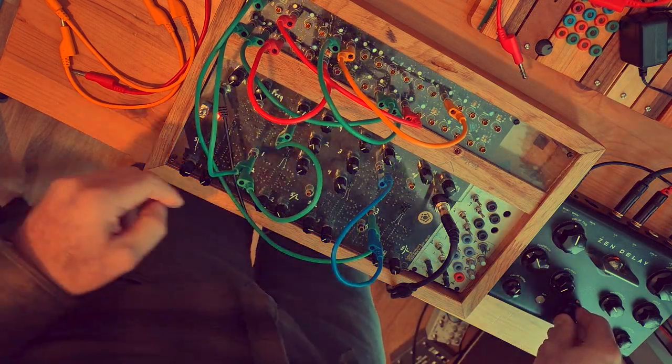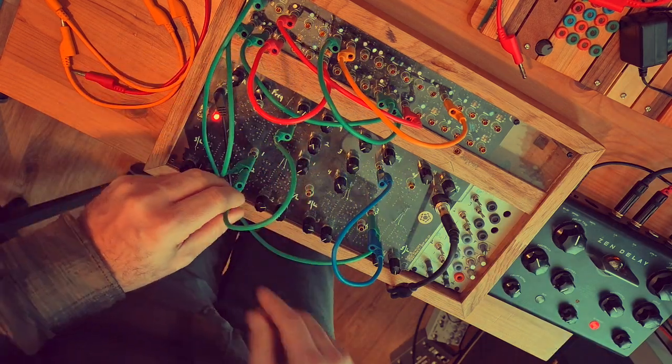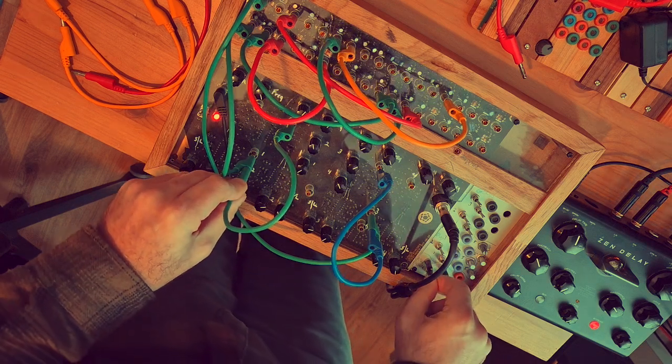Now I have sound only from one side. I guess the ultrasound filter, so I just need to put the volume up.